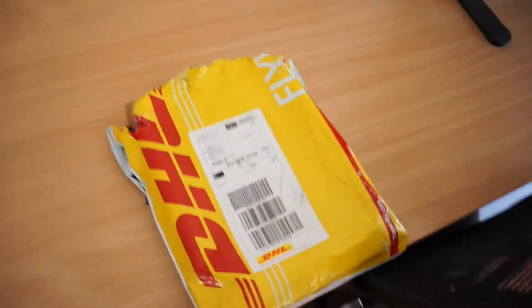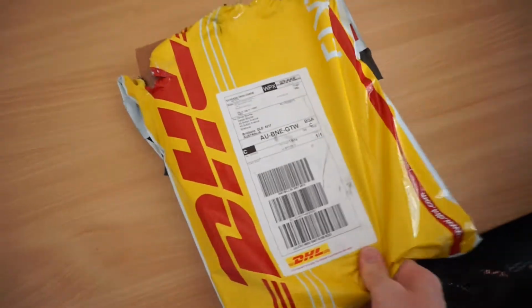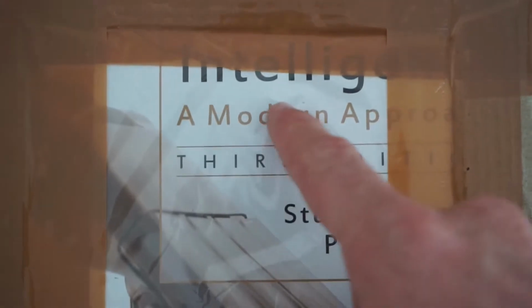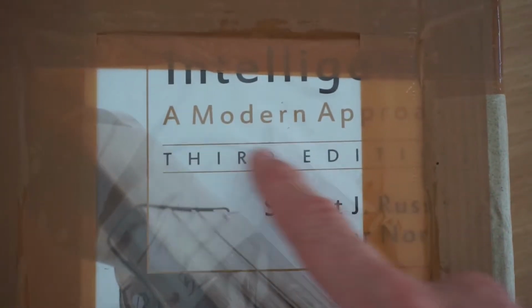A delivery just came. Check this out. This is like Christmas for me. And I pre-opened this for the vlog, but it's still wrapped up in cardboard. Artificial Intelligence: A Modern Approach. You can't see "artificial", but just trust me, that says Intelligence: A Modern Approach.